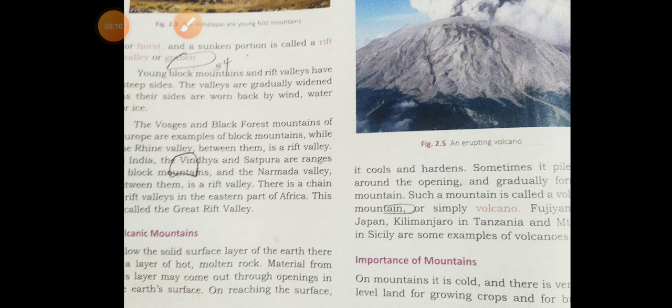The different kinds of plateaus are tectonic, volcanic, intermontane, piedmont, continental, and dissected plateaus. And we learned about the plains.